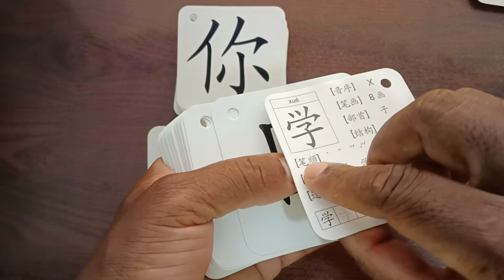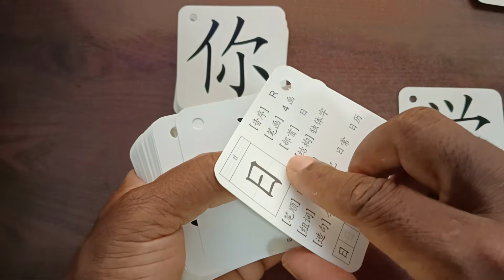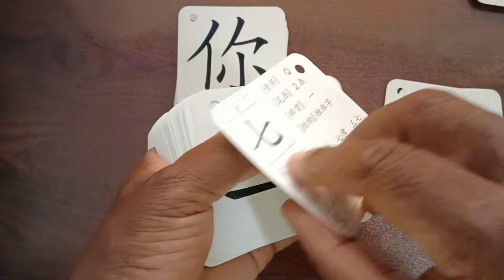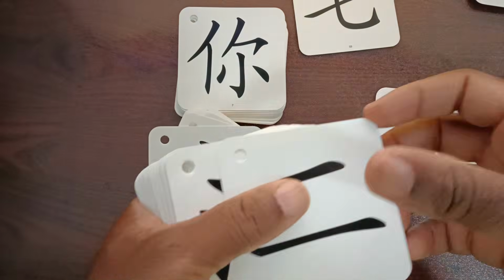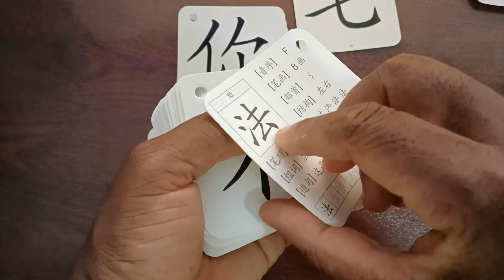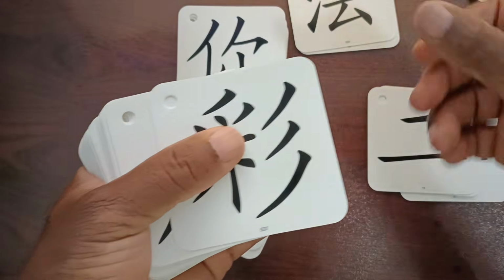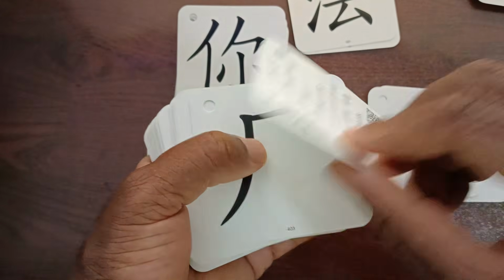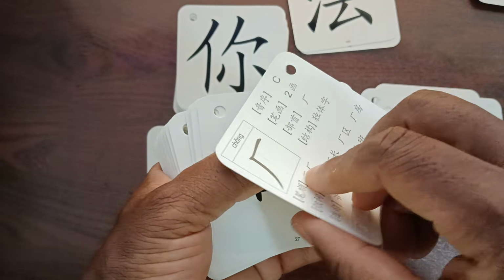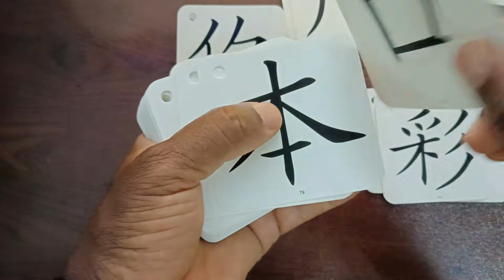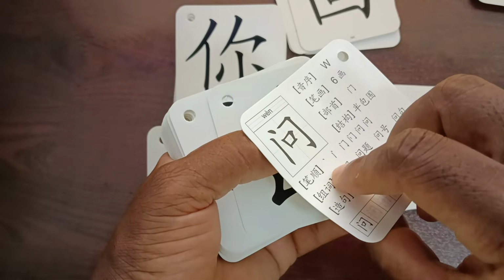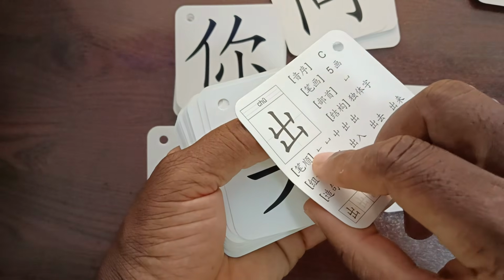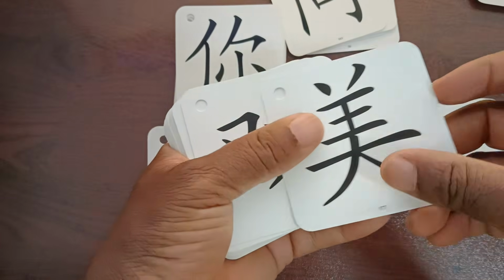This is shui, ri, di, chi. If I get something wrong, I'll put it aside. Ch, fa, I got it wrong. Tsai, chang, I got it wrong. Ko, correct. Ben, wrong. Hui, when. Chu, this is Chu, I know. This is May.